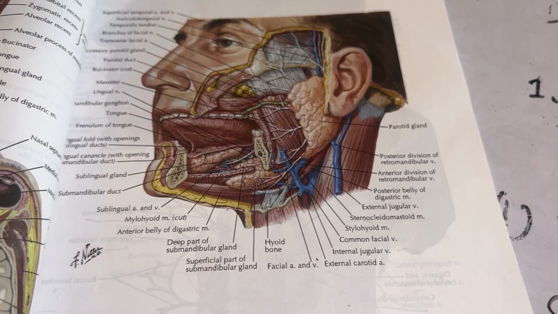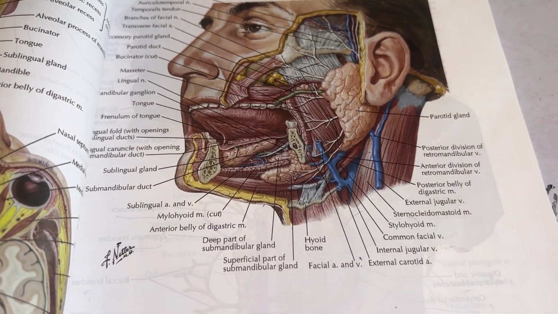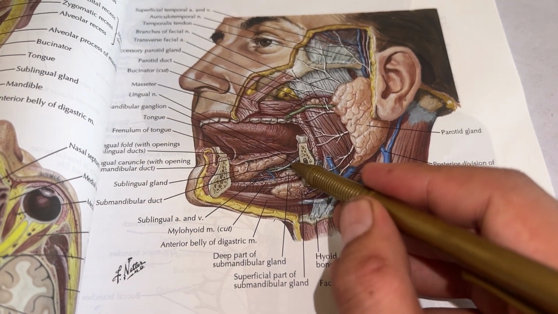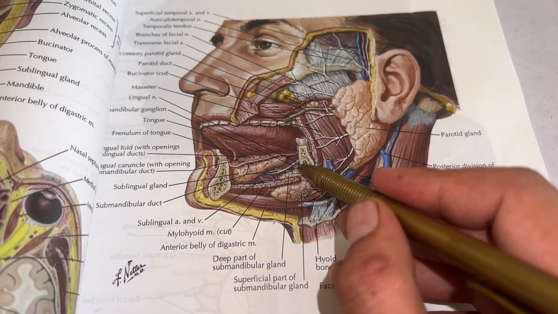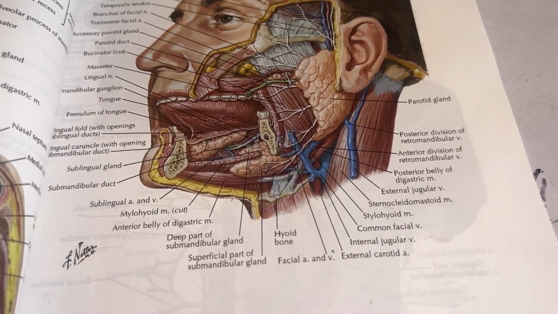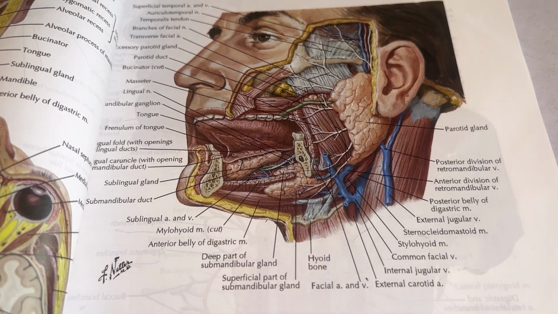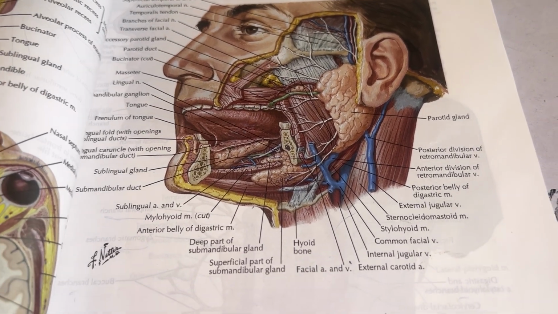It has three nerves. One is the lingual nerve, which is deep. This is the lingual nerve. It also has the hypoglossal nerve, which is the 12th cranial nerve, and the nerve to mylohyoid muscle.